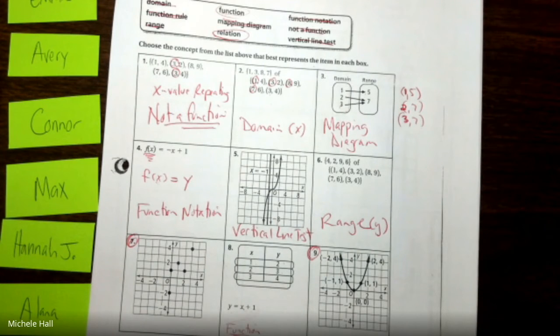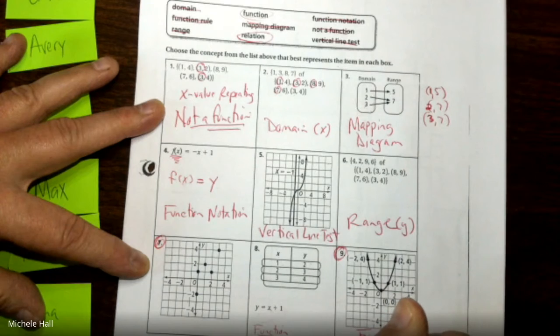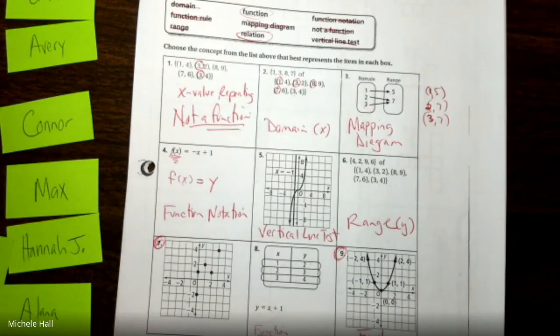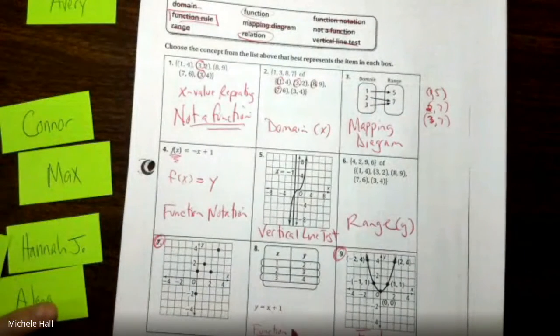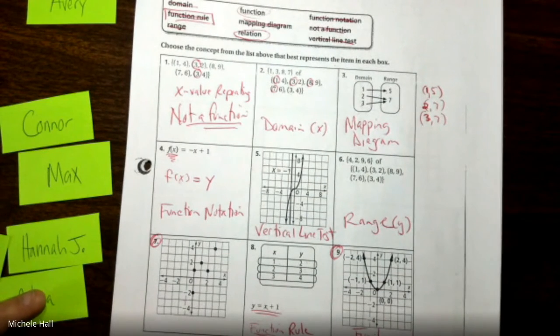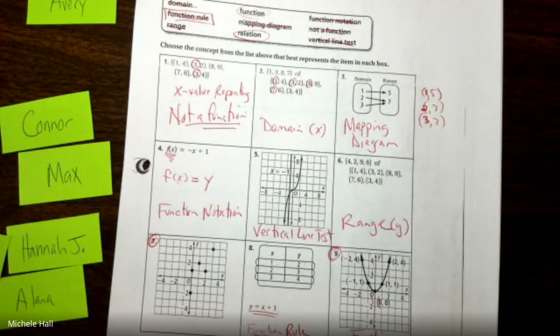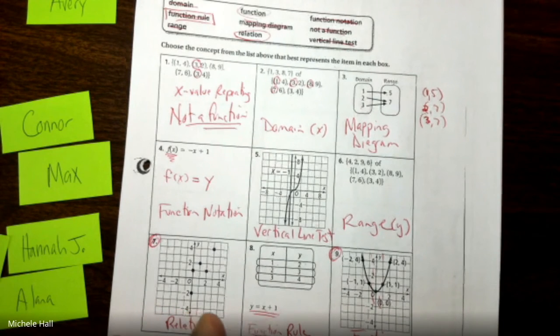Yes. Because if you do the vertical, right, this is not a function. This is definitely a function because it passes the vertical line test. Where is, oh, right here, and I crossed it off for some reason. Thank you. All right, so this is definitely the function rule because it has the rule. I can substitute, that's the function rule. This is the function because it passes the vertical line test. So function rule, function, and on this one it is a relation. It's not a function, but it is a relation.